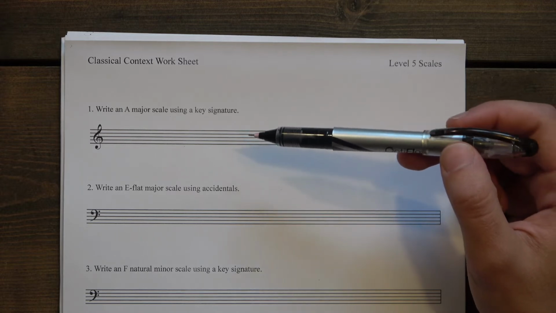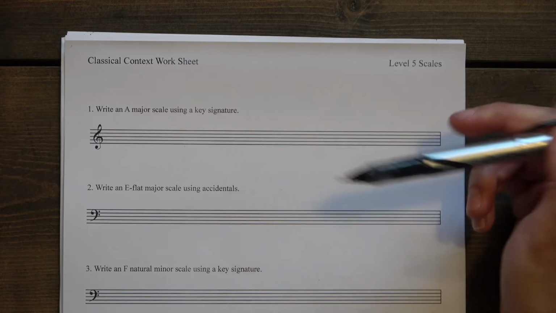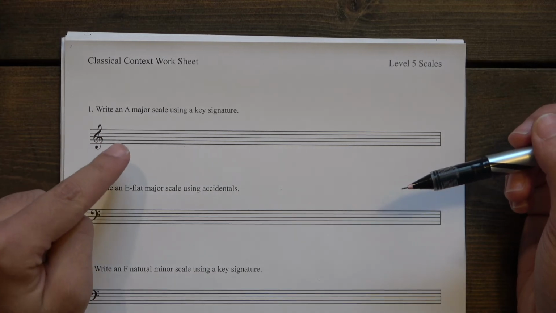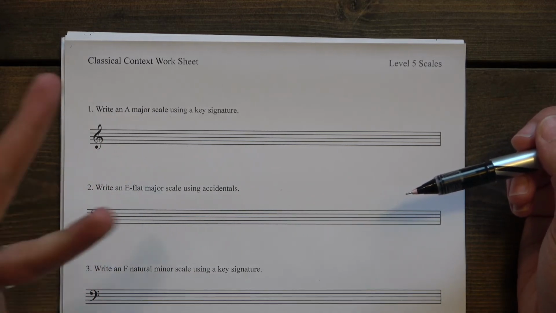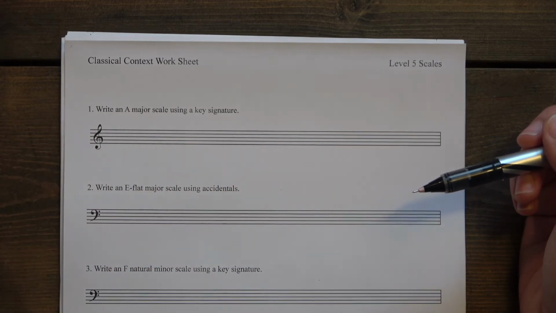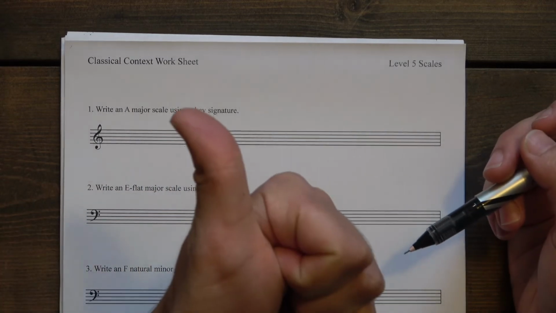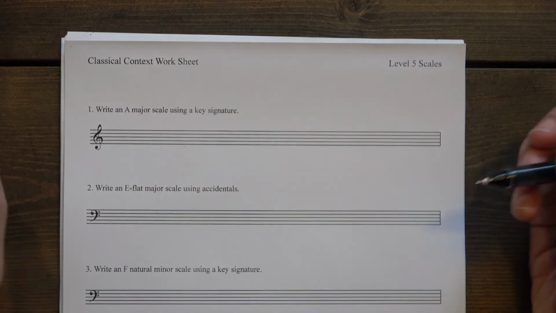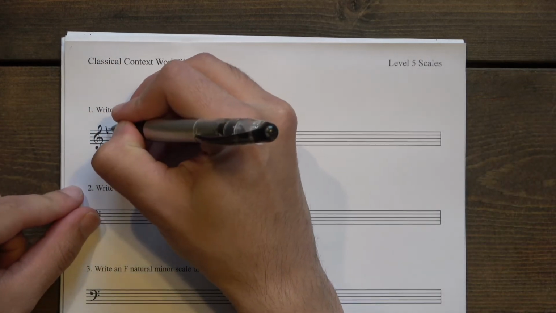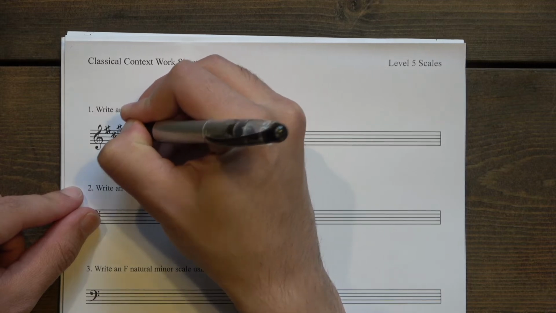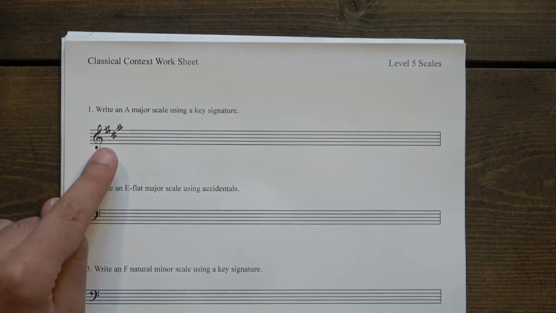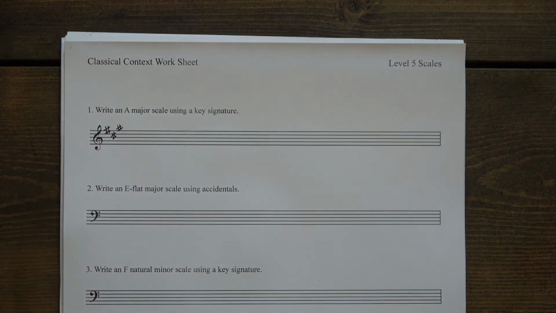So to write a major scale, step 1 is to write the key signature. Now because I've memorized my key signatures already, I know that A major has 3 sharps, and I know that those sharps are Father, Charles, Goes. Okay, and that's the correct formation for the treble clef.